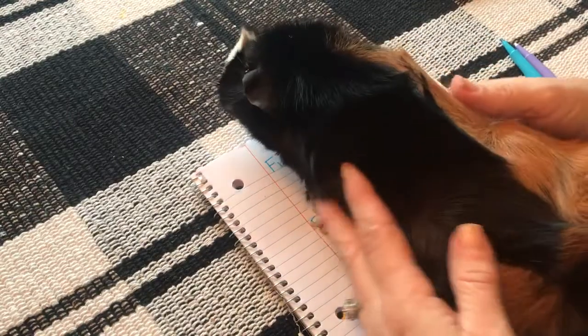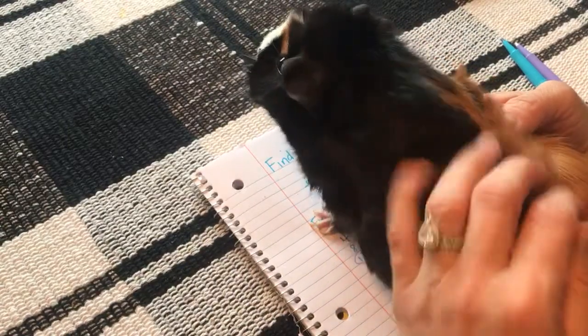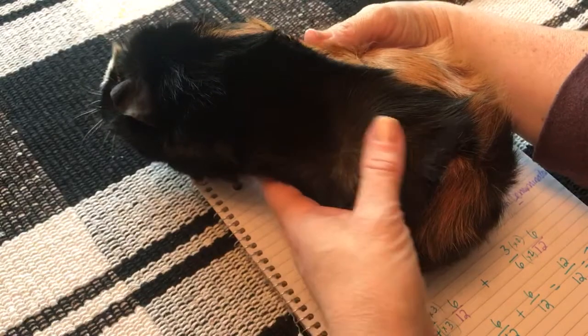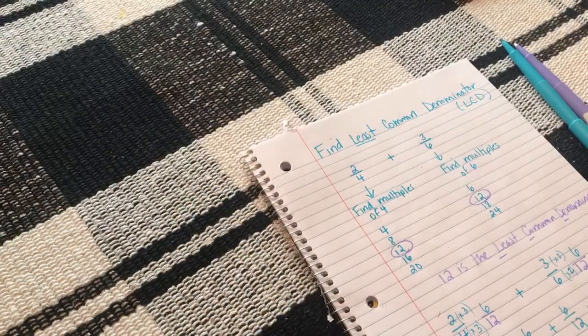Her name is Teddy. We have another one named Reese too. She's a guinea pig, and we've had her for almost a year, and she is a love. And she's gonna teach us how to do some math. Let me put her back so we can concentrate on our math.